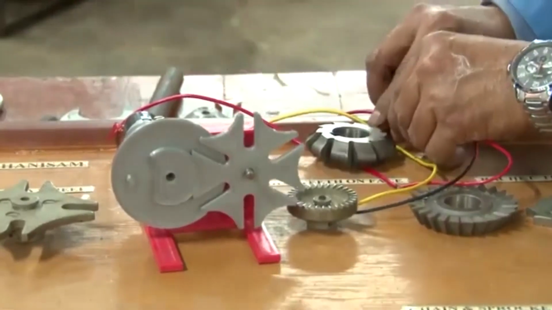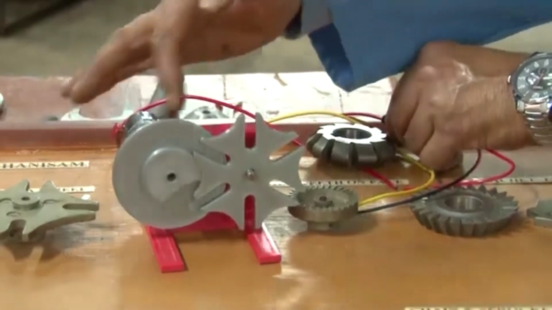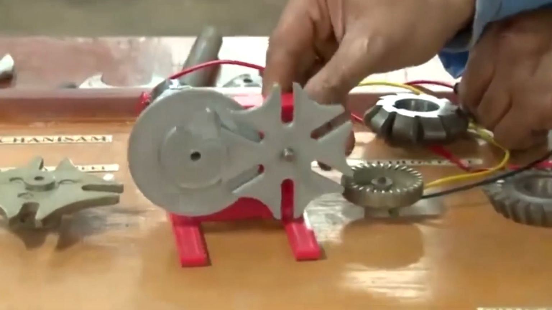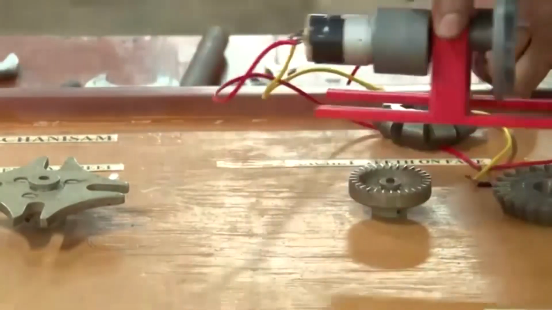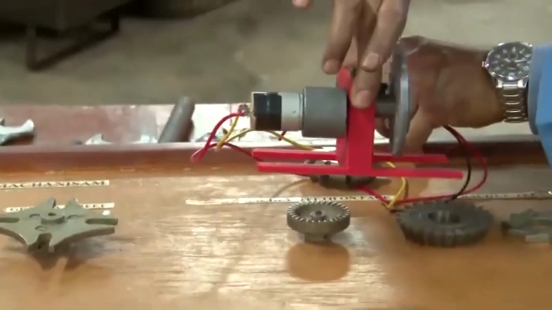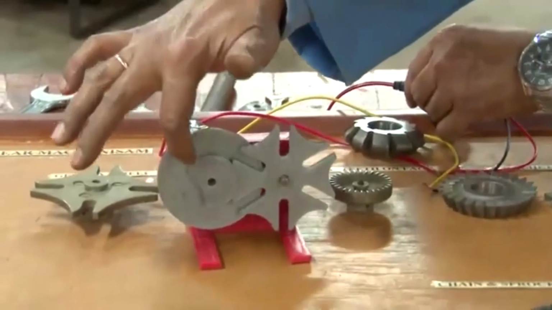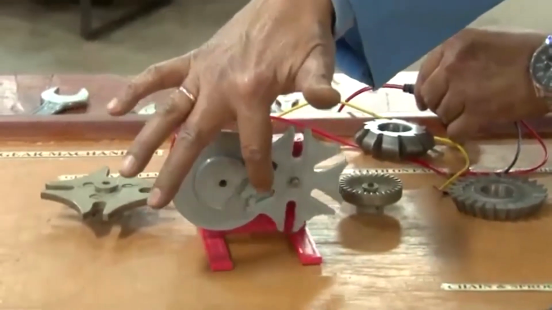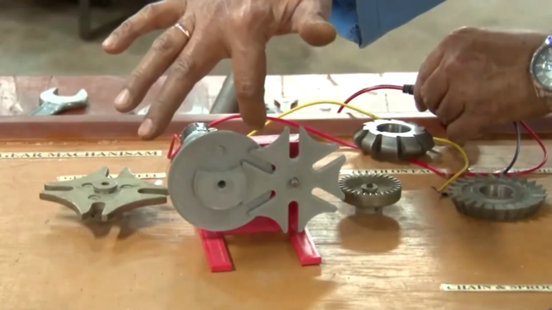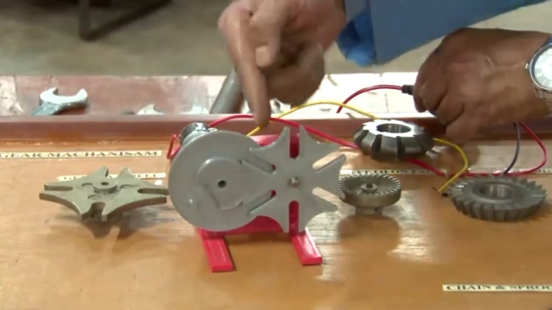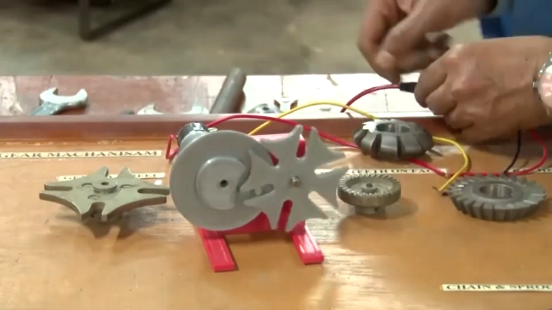As you can see, this is rotating continuously, and this rotation is made by the motor which is attached to the shaft of this wheel, and when the pin enters the Geneva mechanism and exits, during that time it rotates from one position to another position.